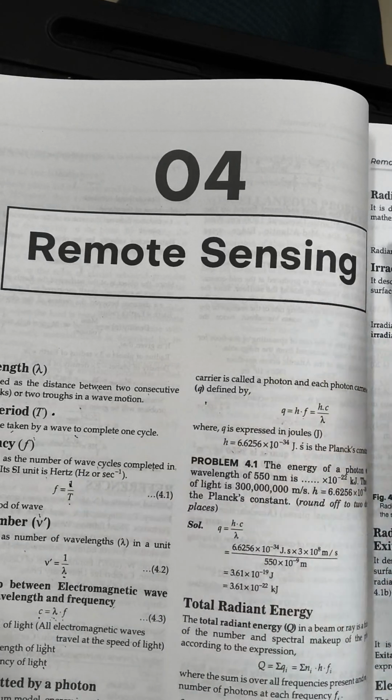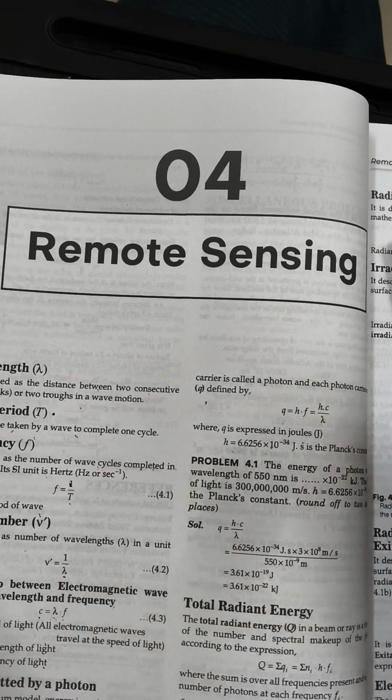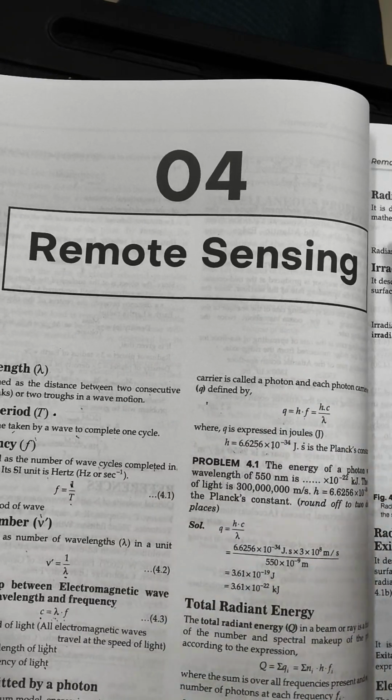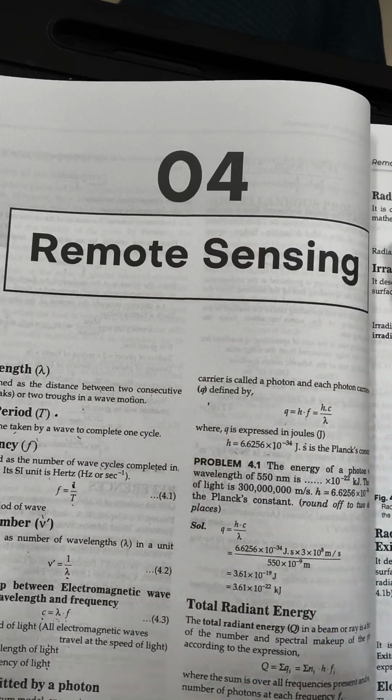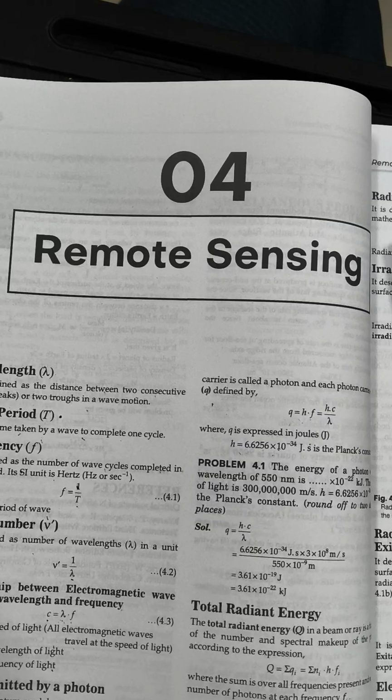Okay. Think about rainfall. Rain is made of tiny water droplets. Similarly, light is made up of tiny packets called photons. Each photon carries a small amount of energy, which is Q. And millions and billions of photons together form the light that we see. What is Q? Q equals hf, equals hc upon lambda. So that is the energy of a photon.